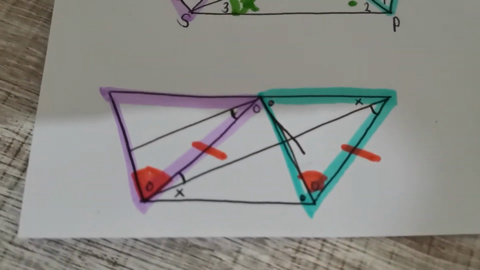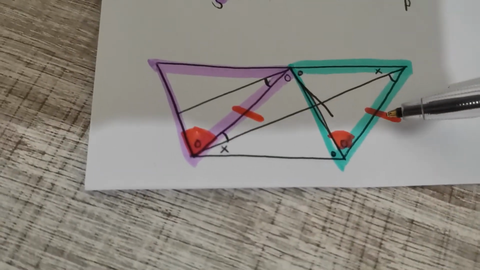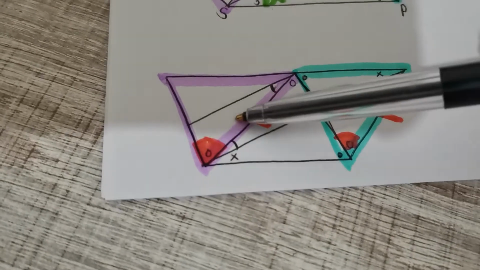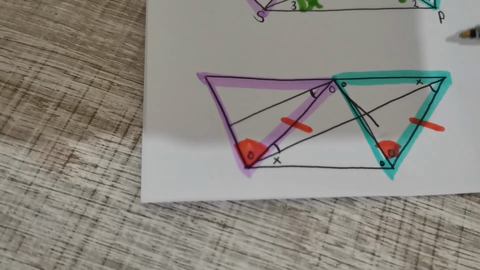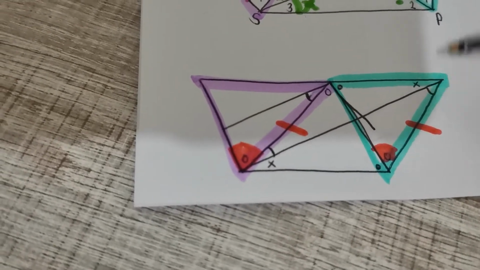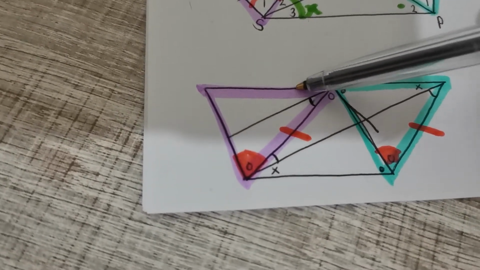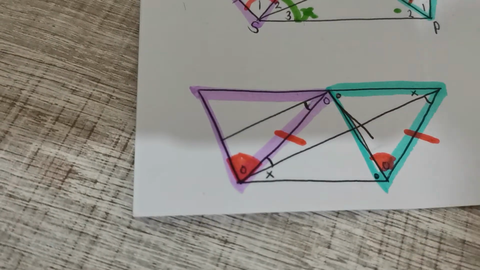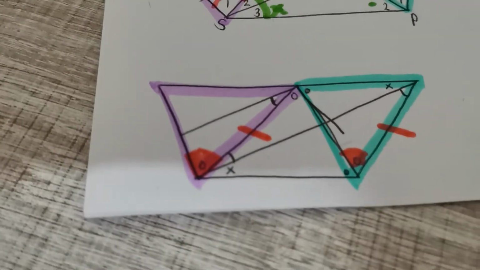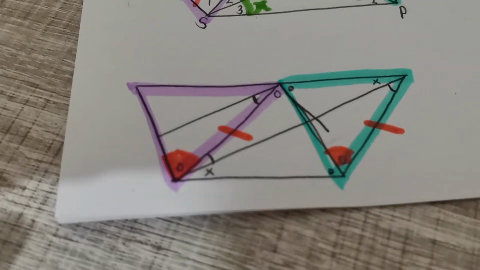If you look at this and this, they are exactly equal, this and this are exactly equal. So we need to prove either this whole angle here equals this whole angle over here, or this whole angle over here equals this whole angle over there. That's what we need to prove, either one of them.